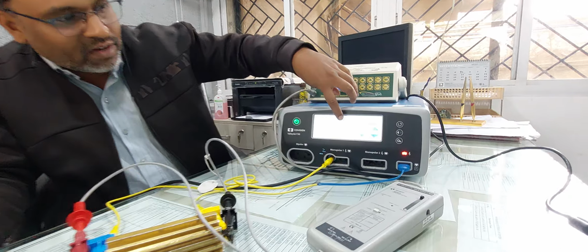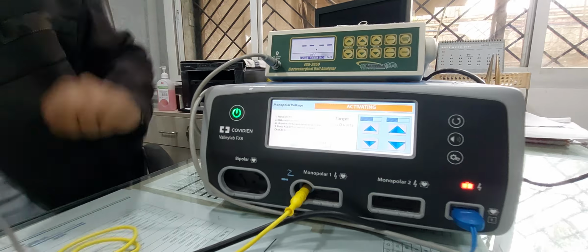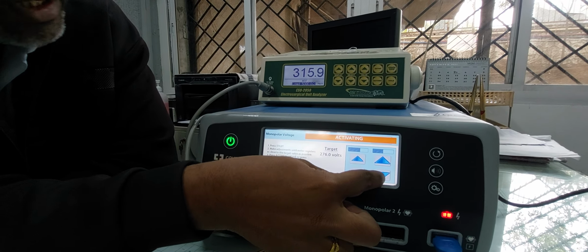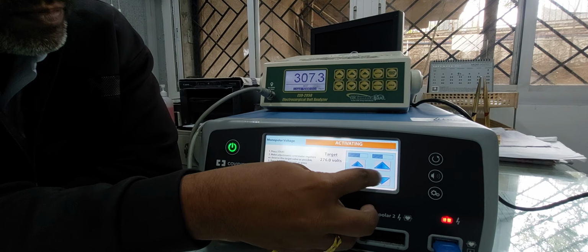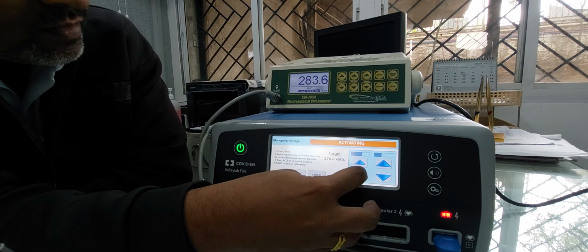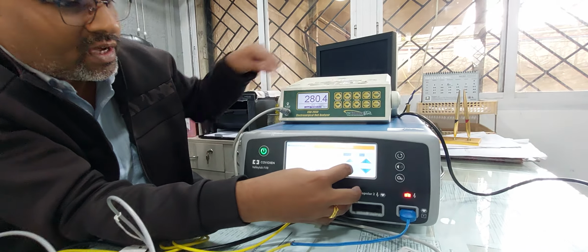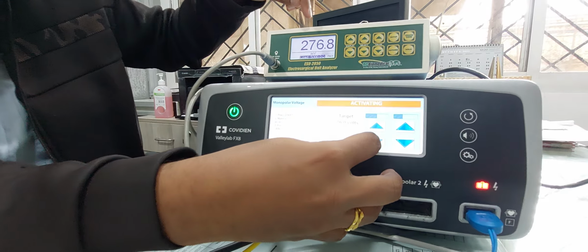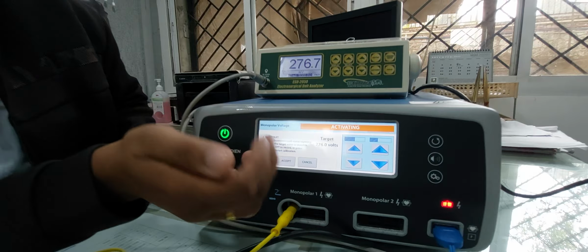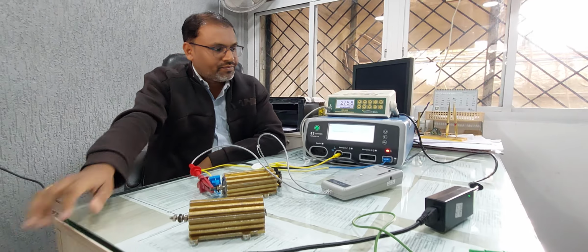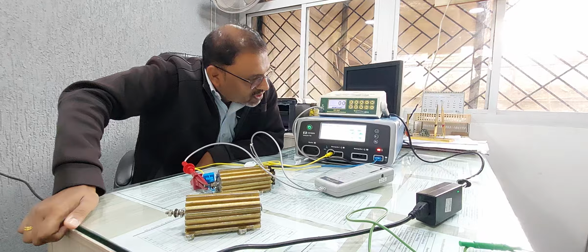After that, the next target value is 276. Press start. Now it is 315. We have to adjust to 276. See, I have to adjust 276. Okay, so some difference will be allowed. So just accept. The next value will appear. This value has to be taken by the machine.